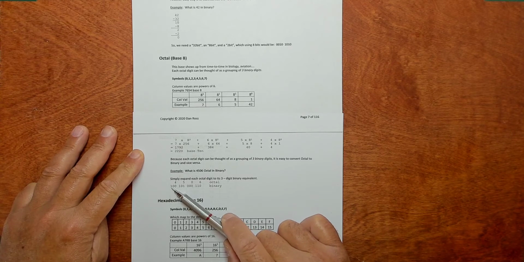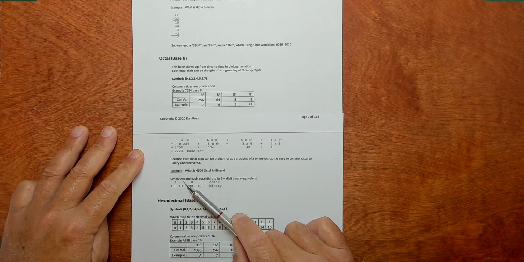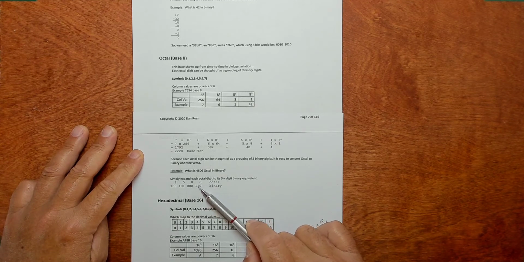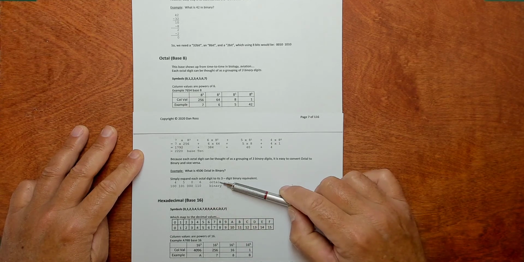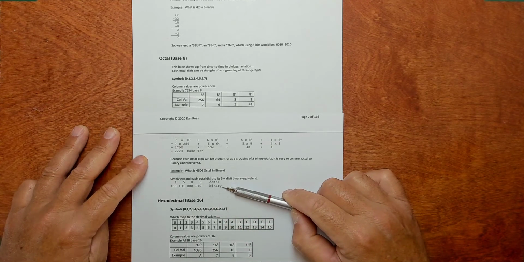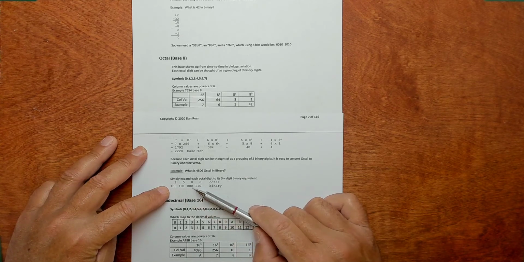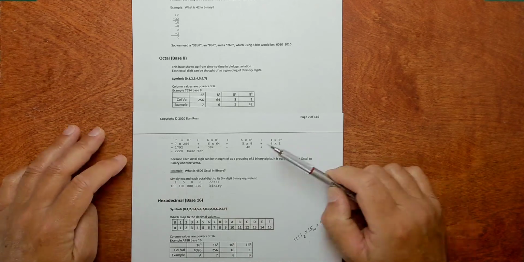So this is 100, which is 4 in binary, and 101 is 5 in binary, and 000 is 0 in binary. Remember, we need 3 bits. Each single octal digit gets expanded into 3 binary bits, and then the 6 becomes 110. So octal 4506 is binary, these bits, 100, 101, 000, 110.